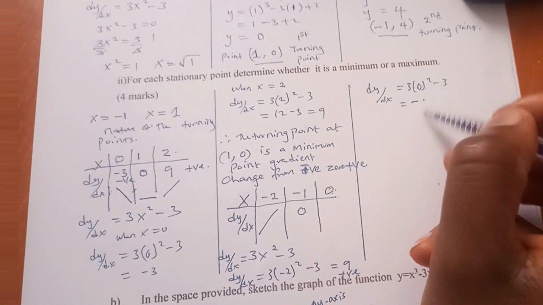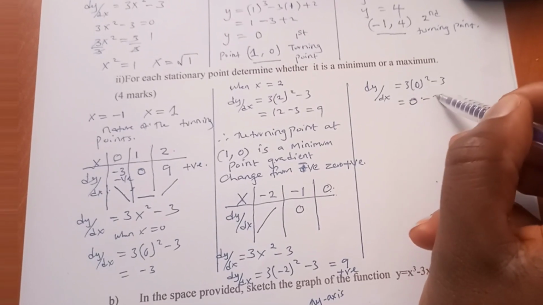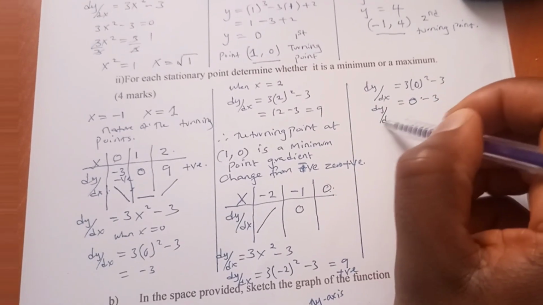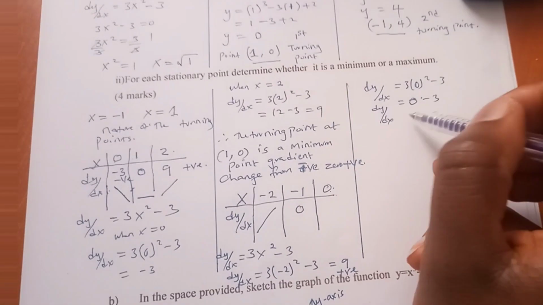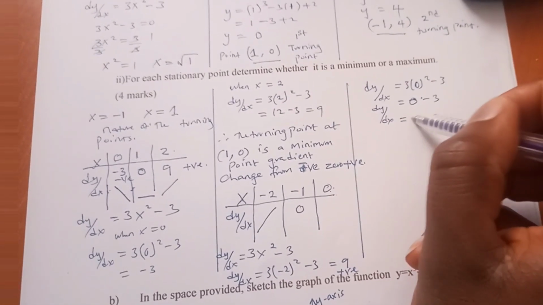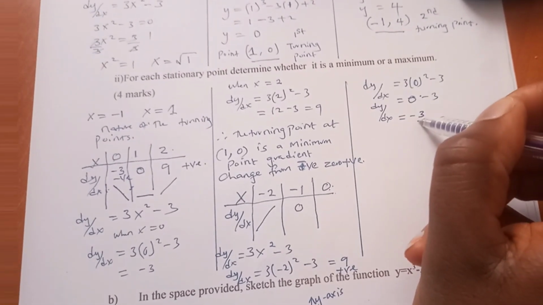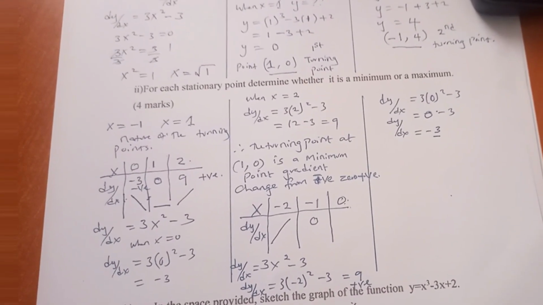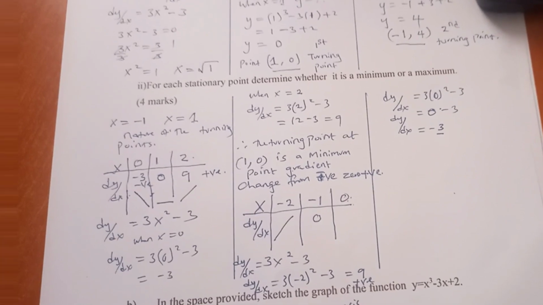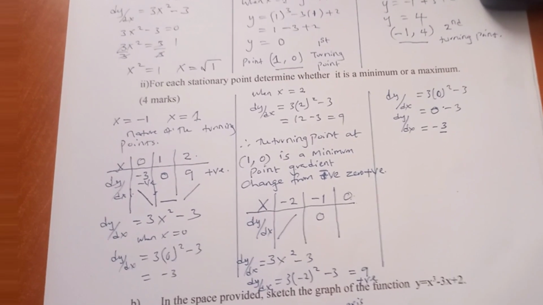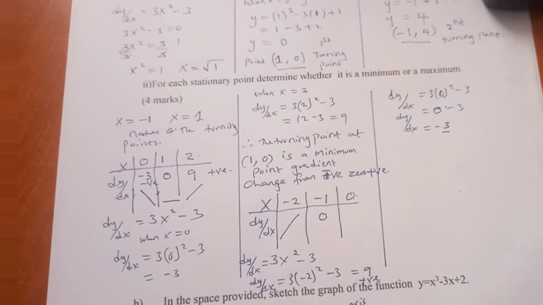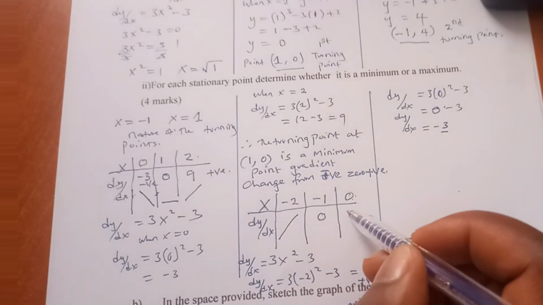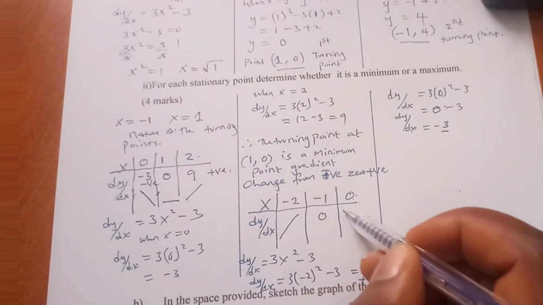At that point, the gradient is equals to negative 3, since 0 minus 3 is minus 3. Again, this is a negative value, so the nature is clearly seen to be a maximum point, because the gradient is running from left to right.